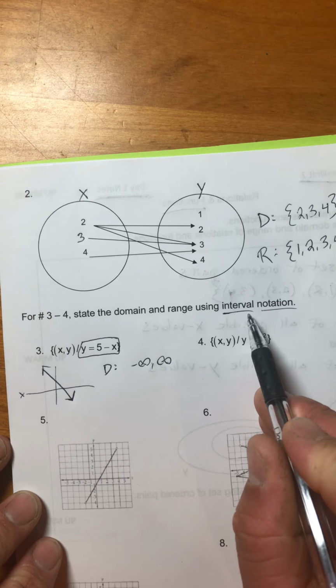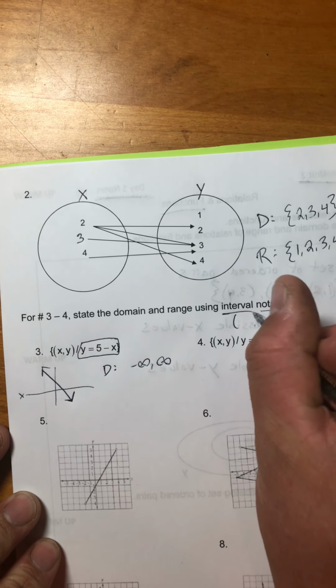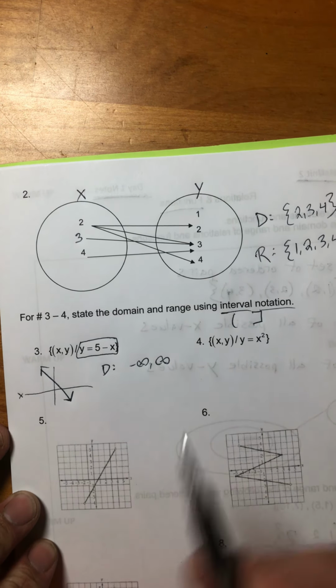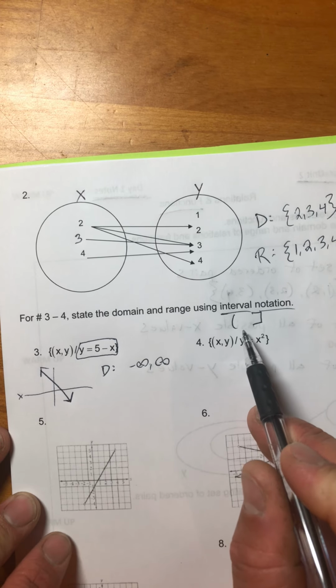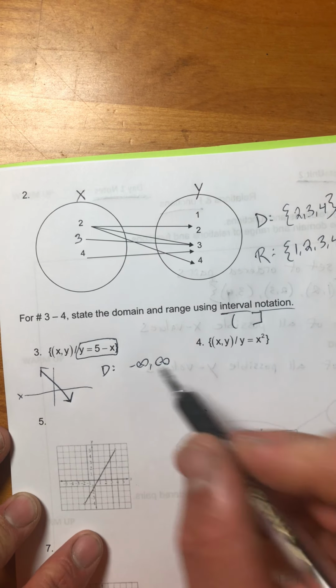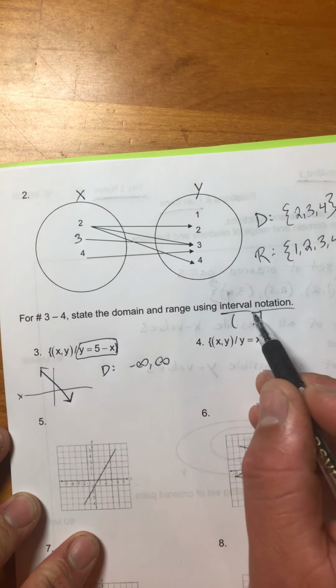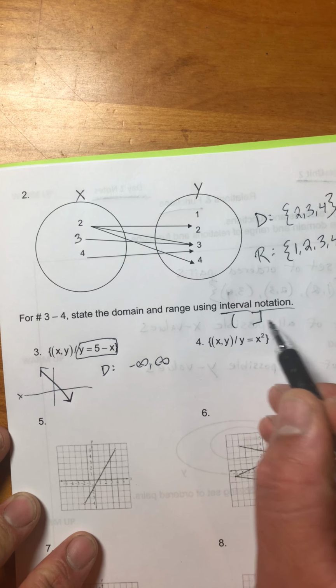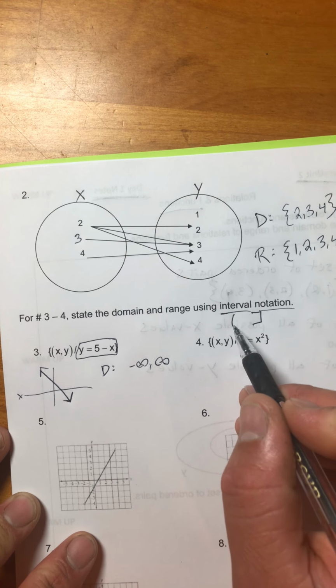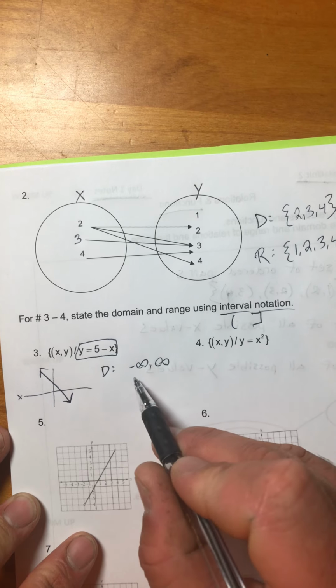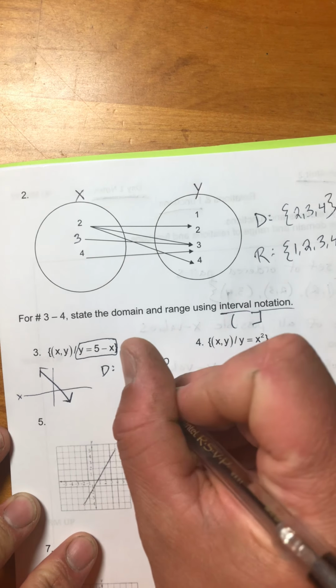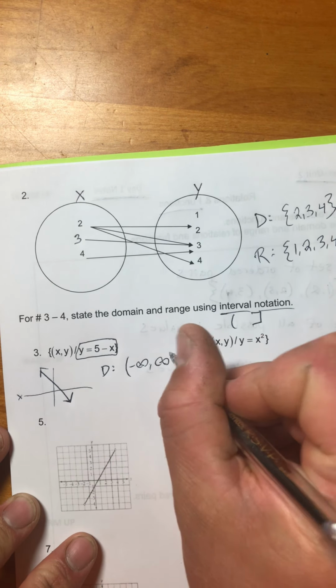All right, interval notation. This is like parentheses and brackets, all that good stuff. You may have forgotten that since Algebra 1. Intervals usually have brackets if it's a number, if it's including that number. It's parentheses if it does not include that number. Here we just have infinity signs, and they're actually not really numbers, so we just put parentheses on both of them.